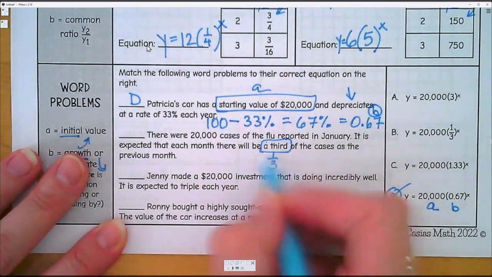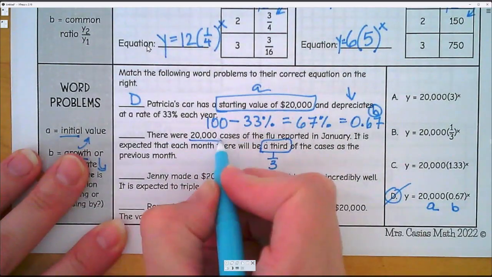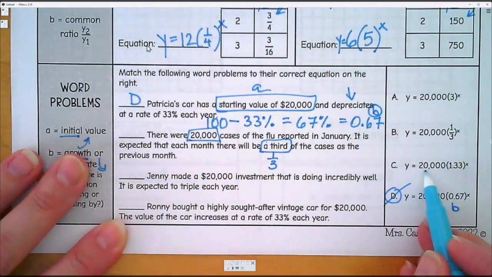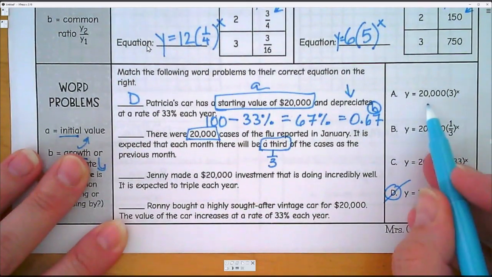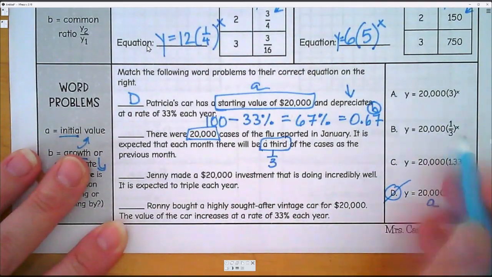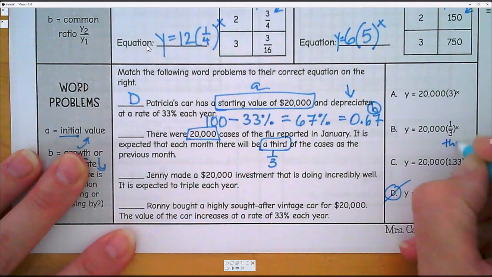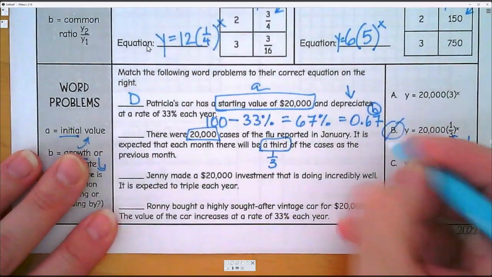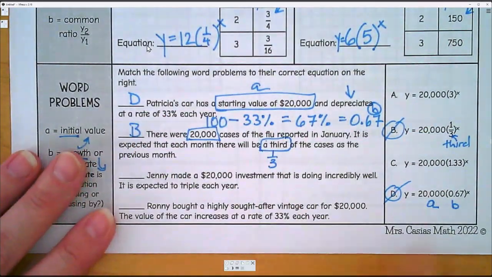That's going to be my decreasing rate. 20,000 is where I'm starting from. And so I'm looking for one that has 20,000 in the A value, right? Which all of these do, but then talks about going by a third, which is this one, 1/3. 1/3 is that fraction right there. And so we can tell that B, right, is our second one.